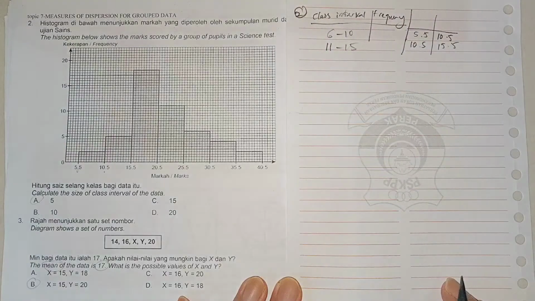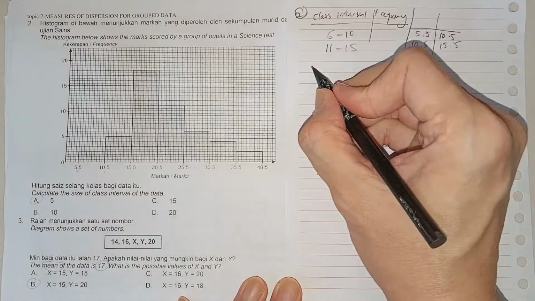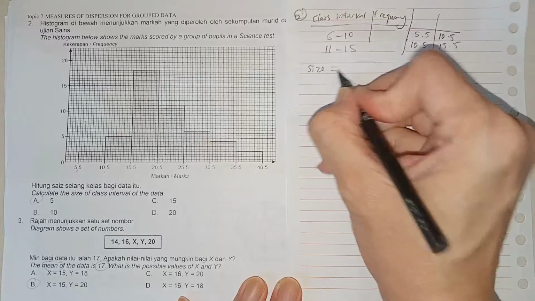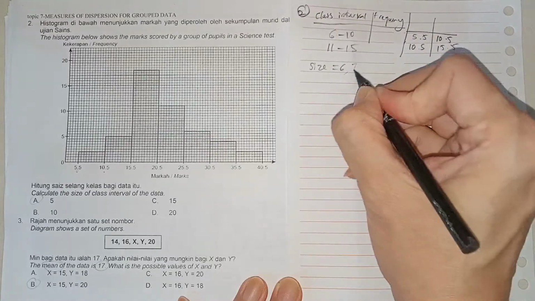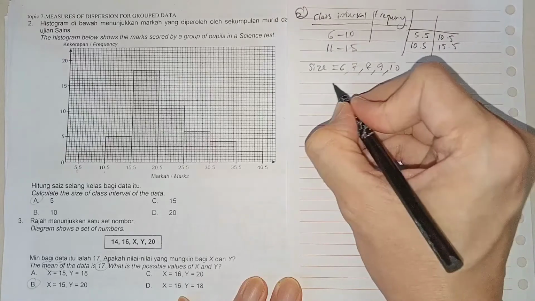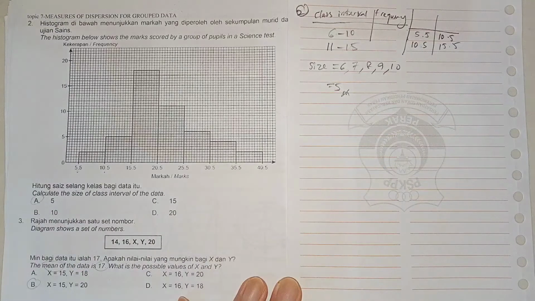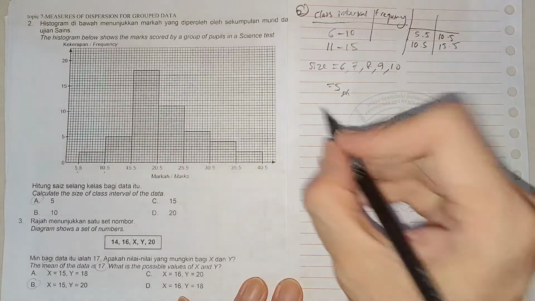Okay, then if you want to count the class interval size, 6, 7, 8, 9, 10. 1, 2, 3, 4, 5. So total is 5. So answer 5. Then number 3.